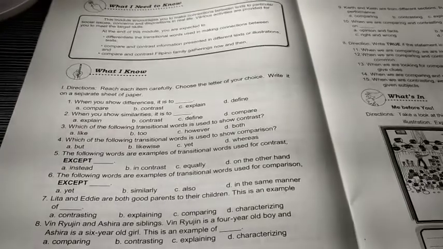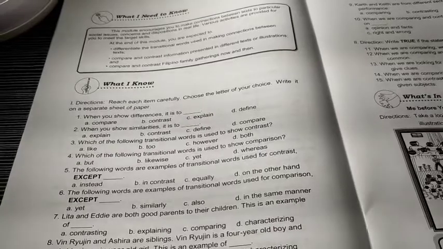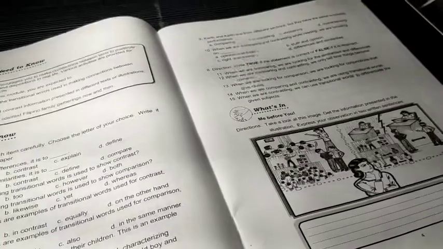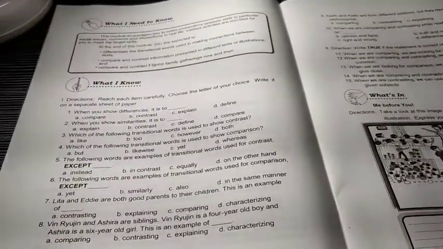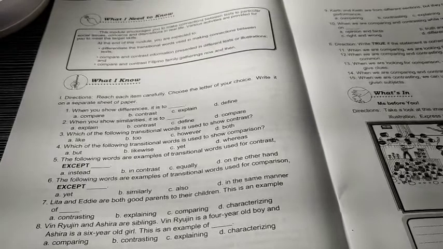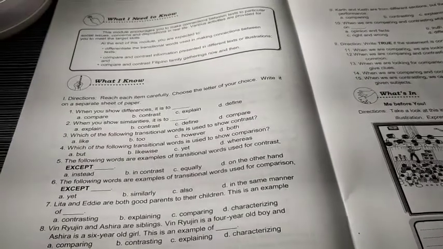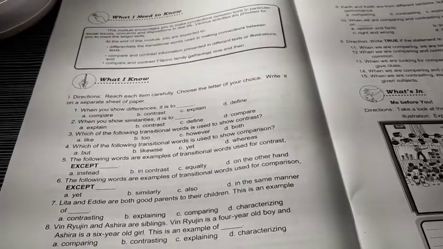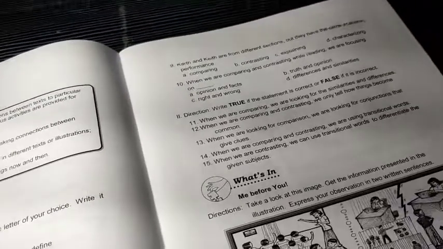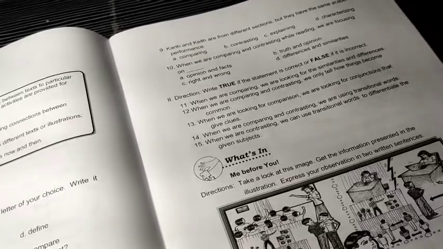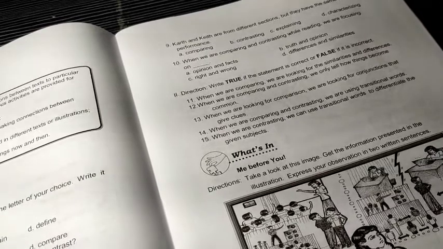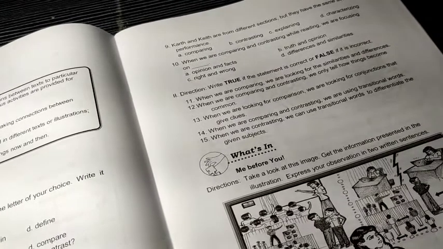So as you can see in what I know, it is like what you were doing before. You will choose the letter of your choice. So we have 15 items. In 1 to 10, you will write the correct letter, if it's letter A, B, C, or D, based on what is asked in each statement or in each number. However, in numbers 11 to 15, you will write if it is true or false. Obviously, if it is correct, you will write TRUE, all capital letters. False if it is incorrect.